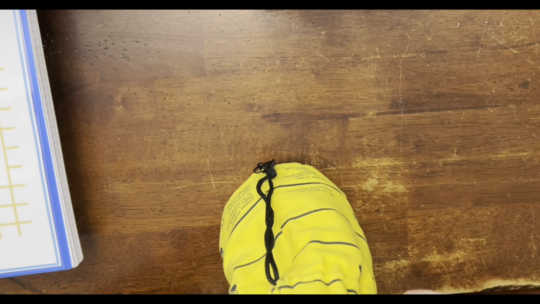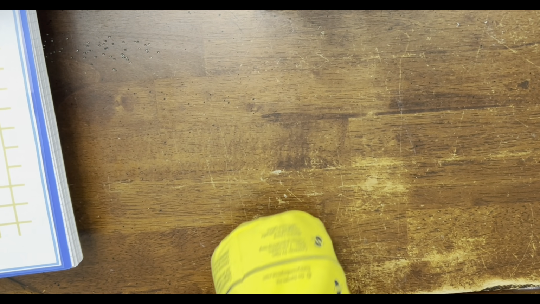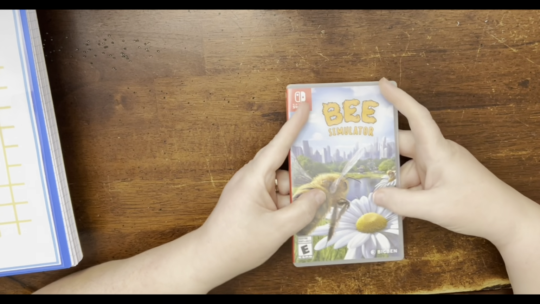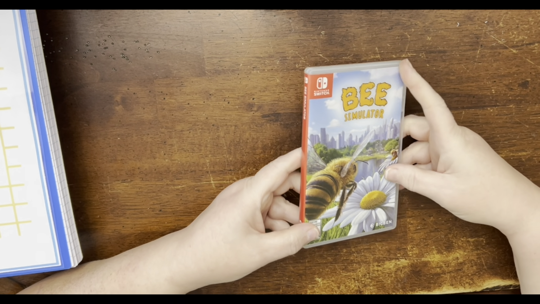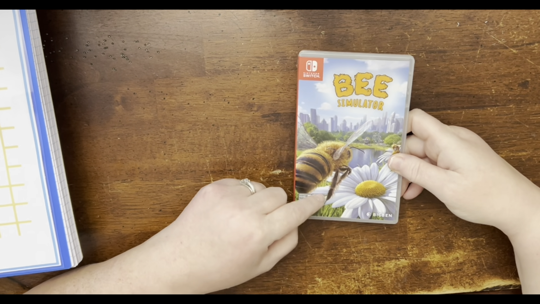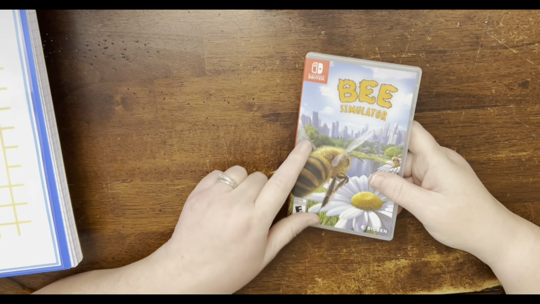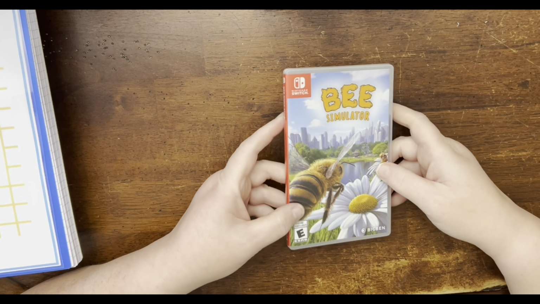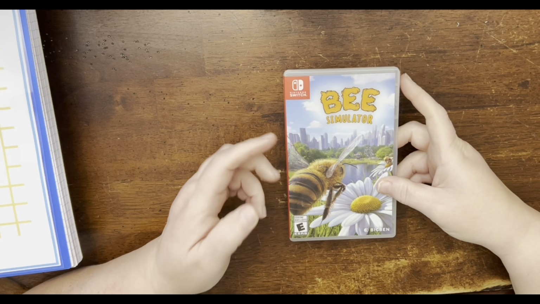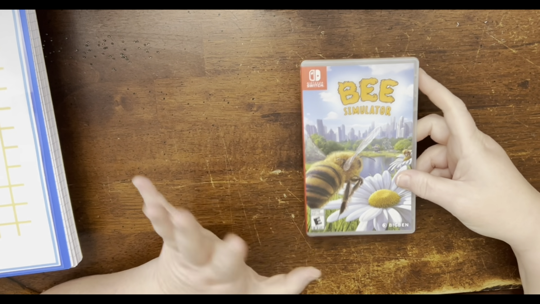So I pulled that out. And then, let's see, buy a game. I bought a video game. This is a game for the Switch called Bee Simulator, and it's a really fun game, but I got it on eBay. I think I paid $9 for it. To get it new was like $30, and I just couldn't justify that.